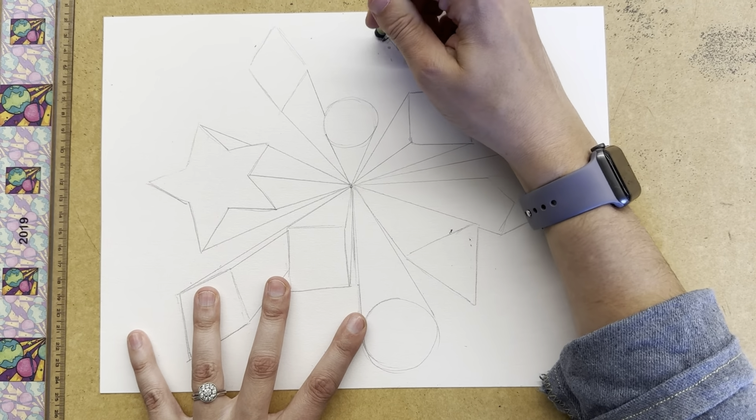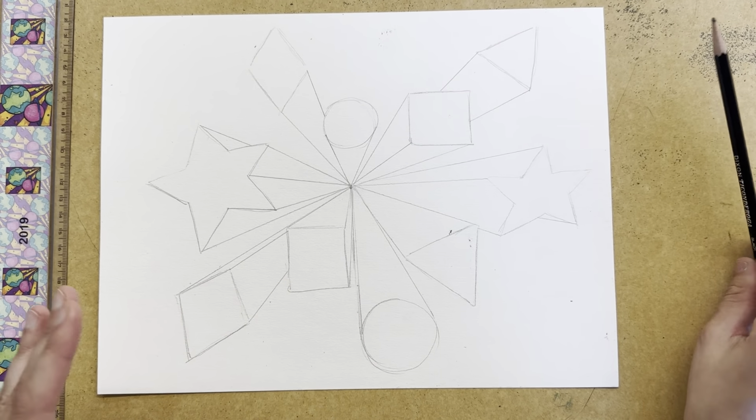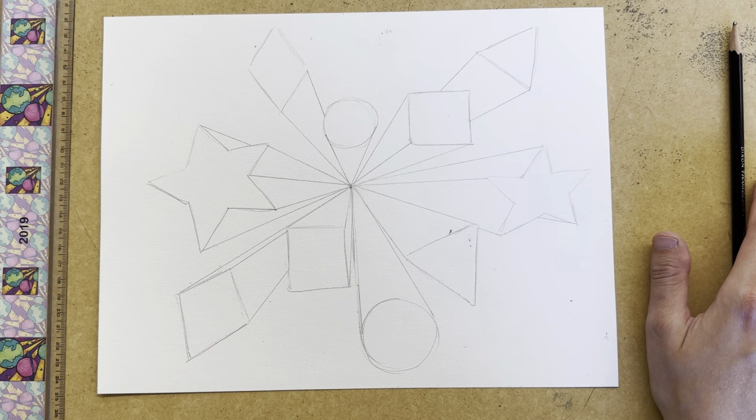All right, after you have gotten to this point, that's a really great place to stop today. We'll go over the next couple steps next time.